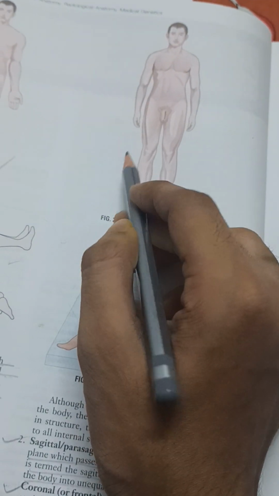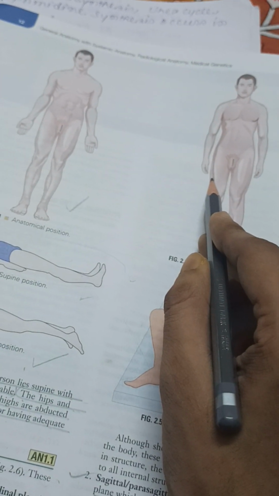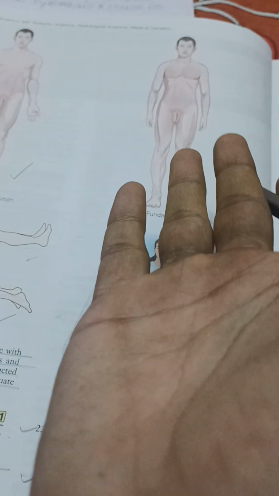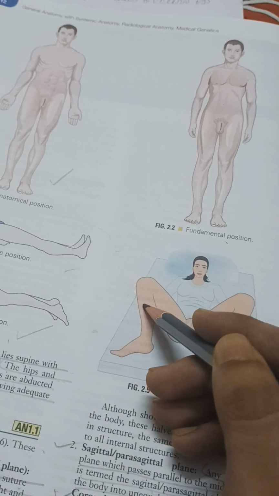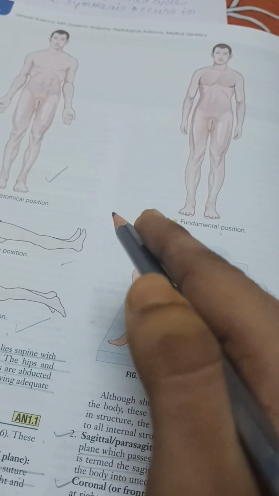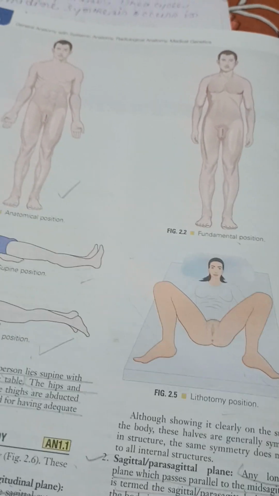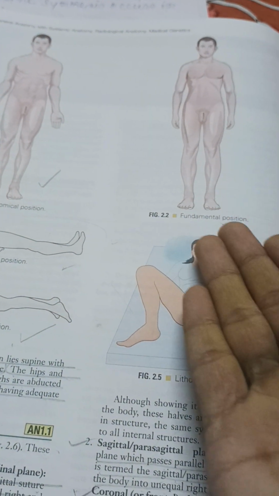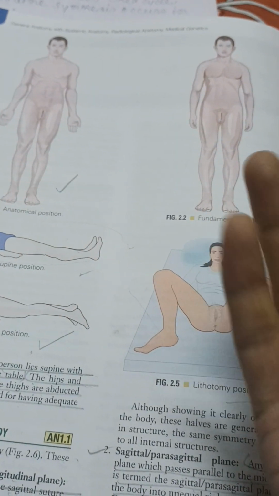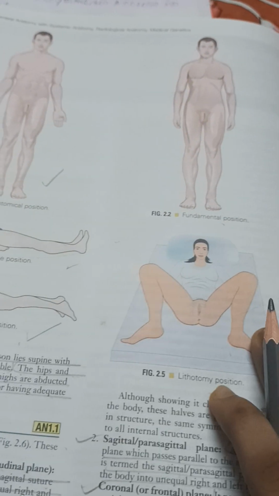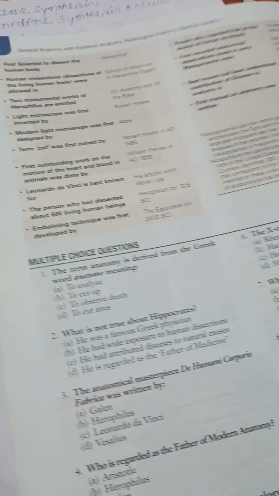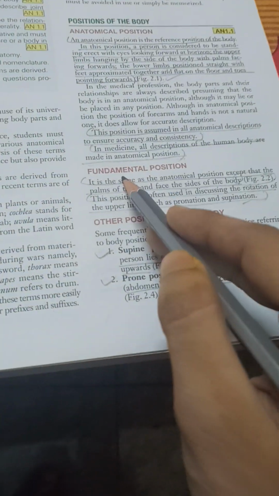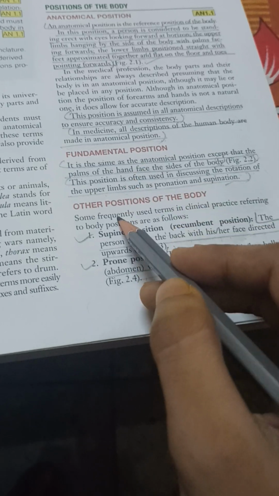This is the fundamental position where the hands are not like this, it is like this. It is not in supination, it is in the lateral position. The palms are not facing towards the forward position, it is just in the lateral position.